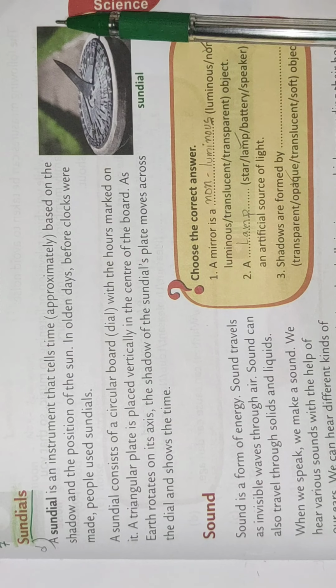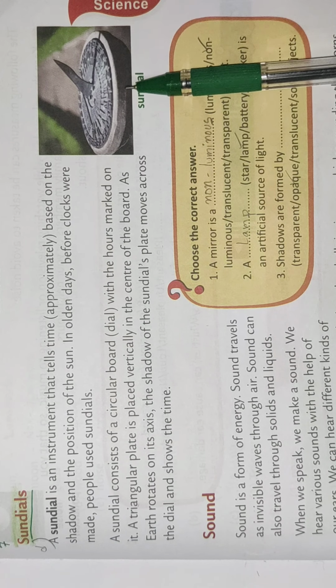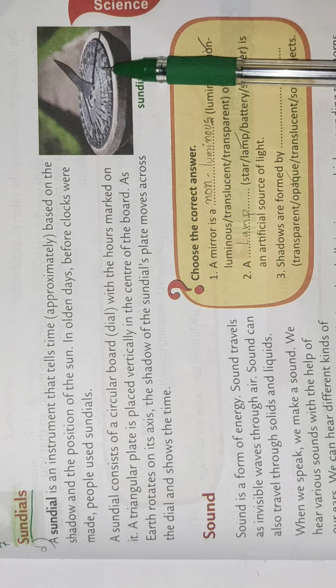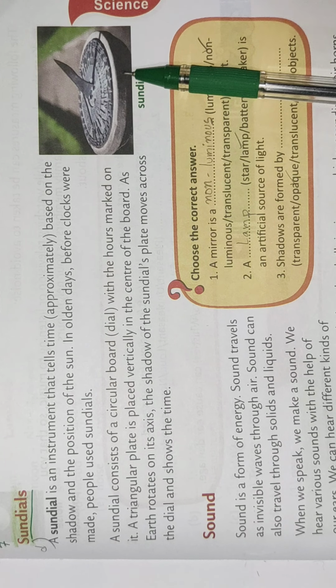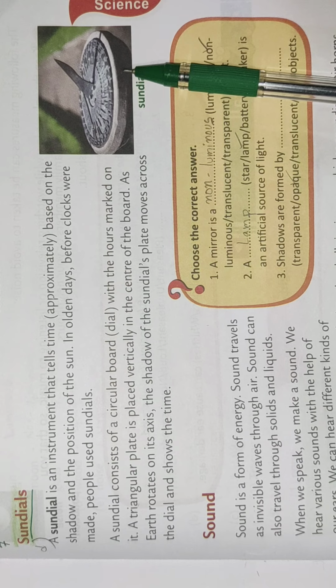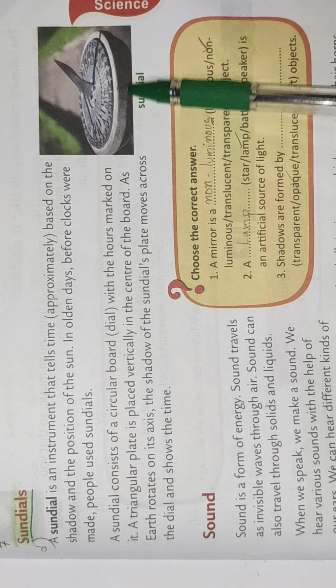Here in the picture given is an image of a sundial. This sundial in the olden days was used as a clock by people before the clocks which we use every day were invented. So people would tell the time through the use of this sundial.